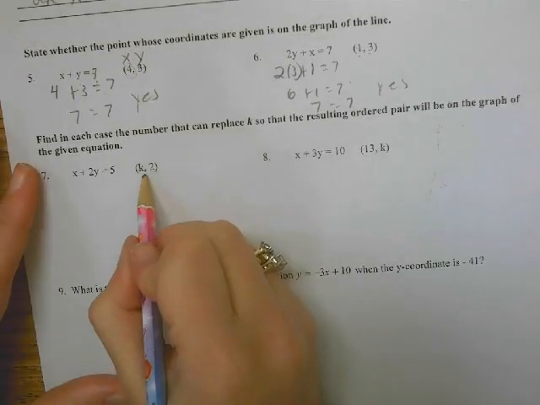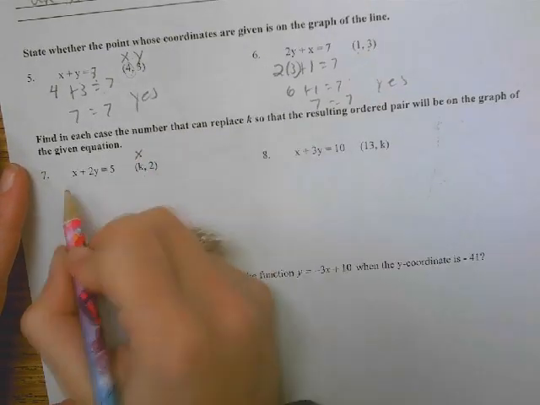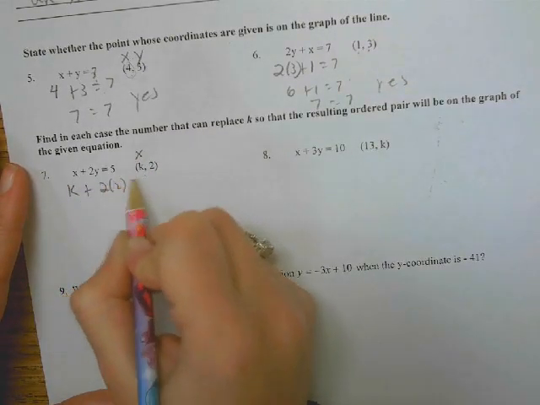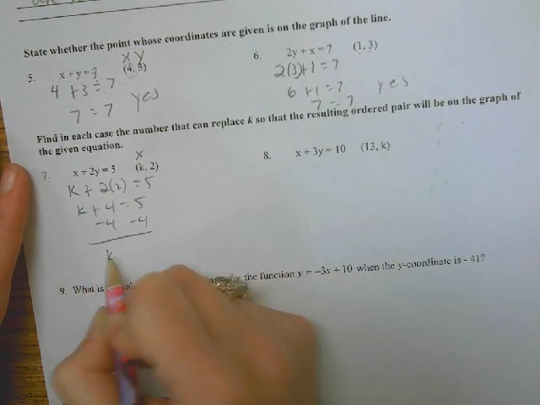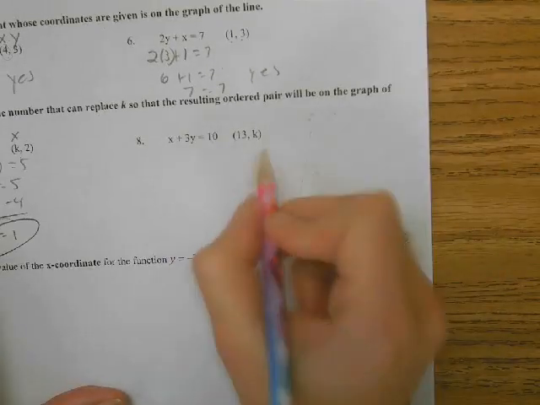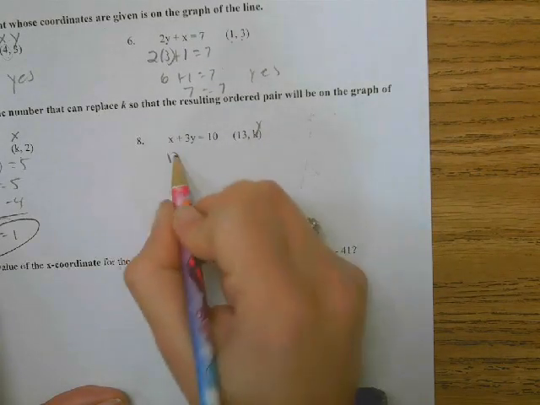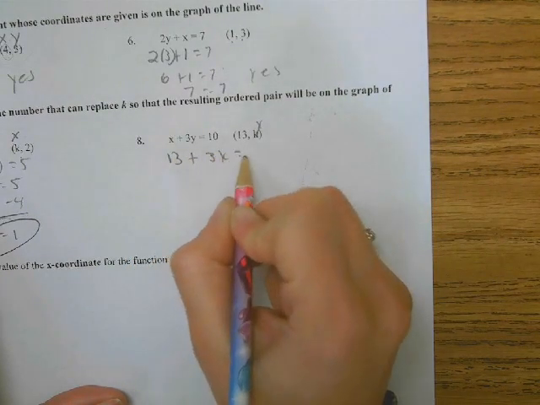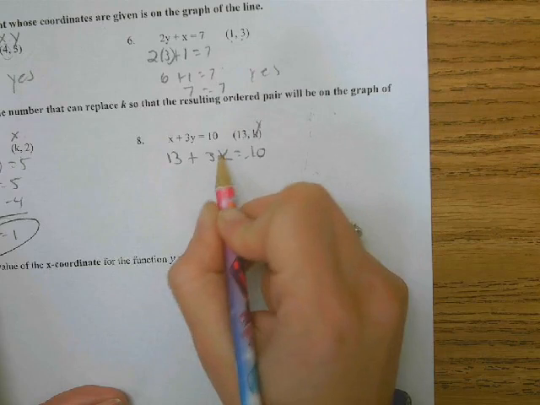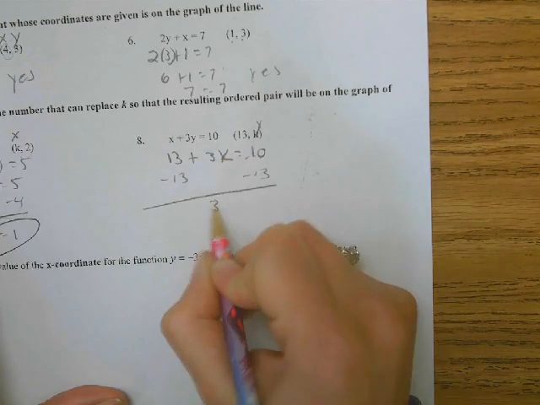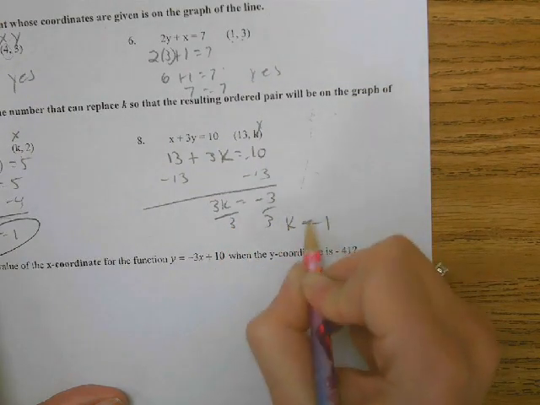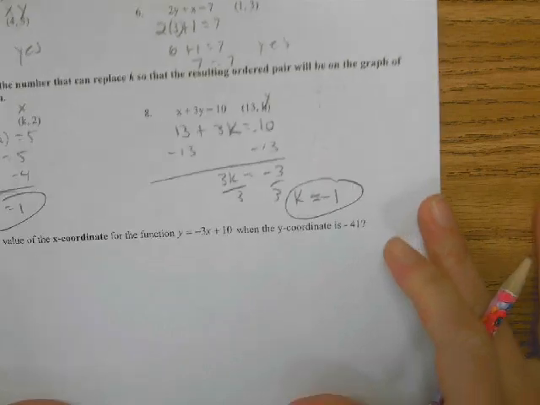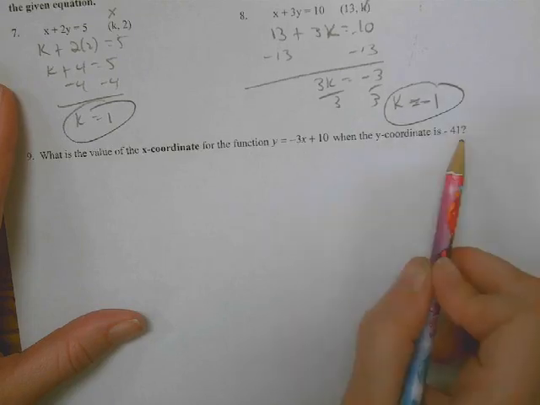Okay, so here I'm looking for k, which is really x. So k plus 2 times 2 equals 5. Now it's algebra. Okay, same thing over here. K is now y. So k equals -1. And lastly, what is the value of the x coordinate when the y coordinate is -41?